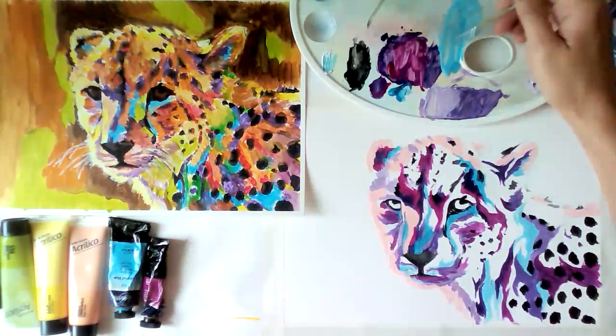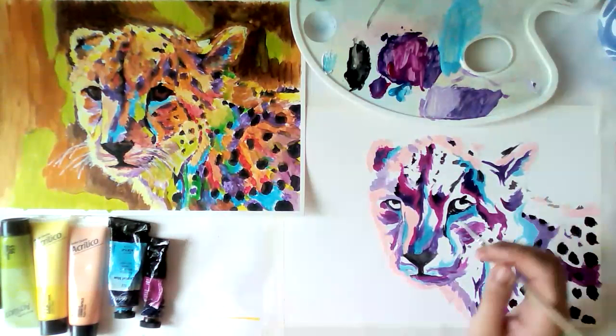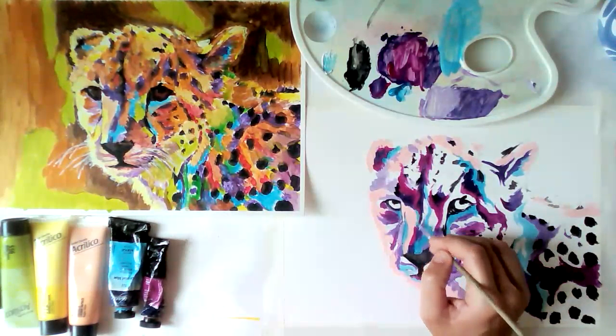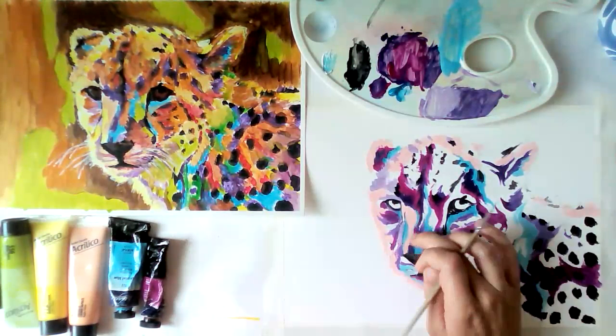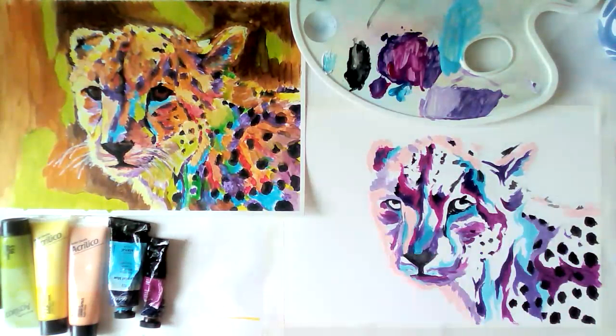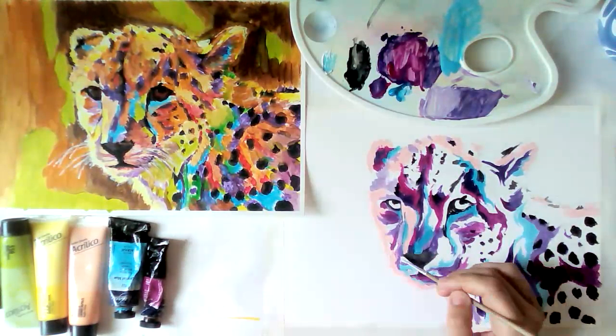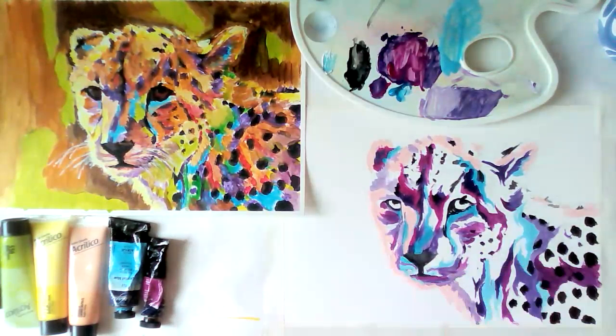Yeah, but then of course it's also important where you put them. So not just somewhere, but maybe somewhere where we want to emphasize some parts.